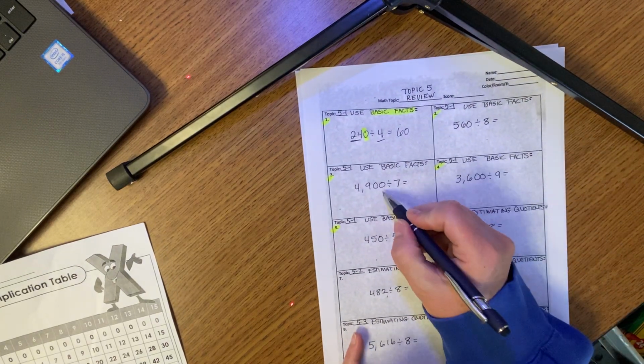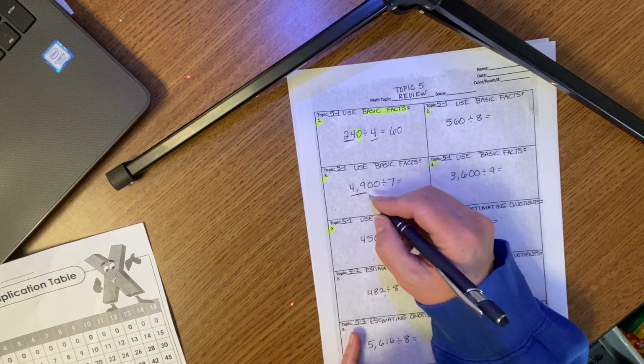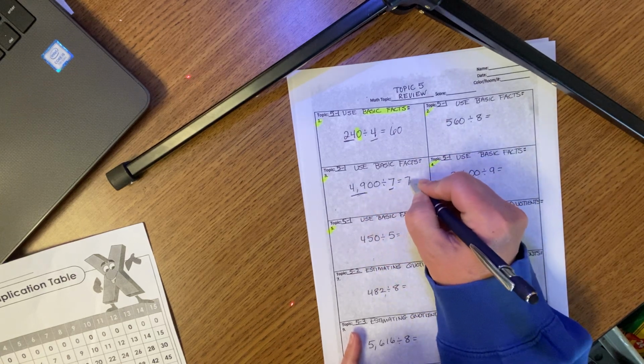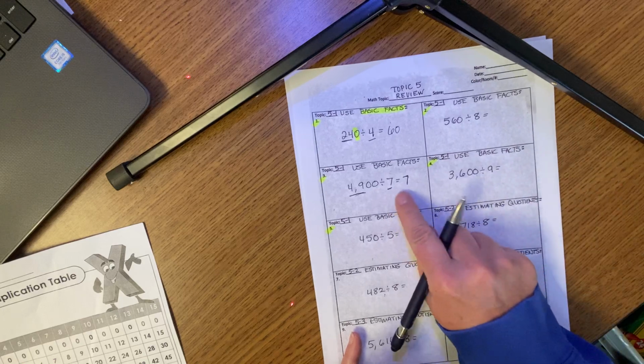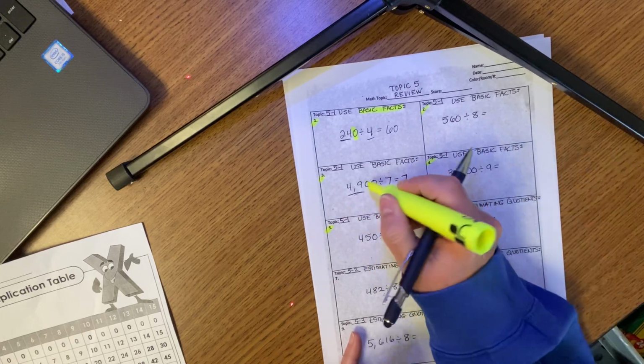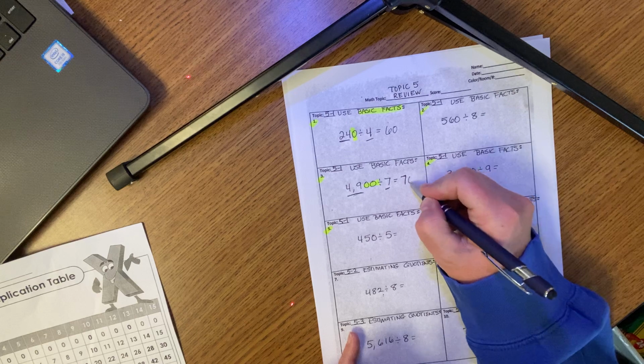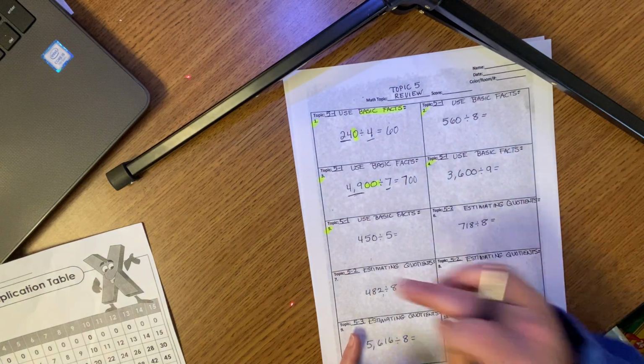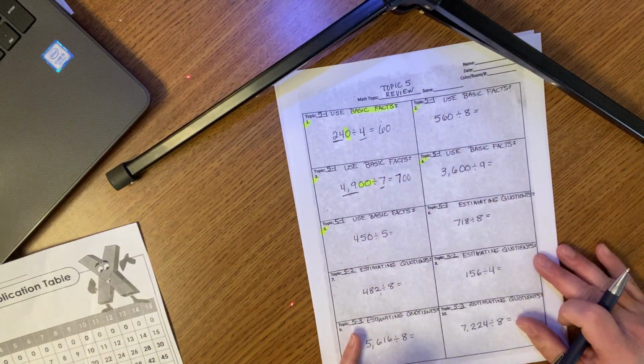Okay, so like for this one, it'd be 49 divided by 7 is 7. Okay, because 7 times 7 is 49, and then I have 2 zeros, so 700. Okay, so you'll finish up those ones, so like that.